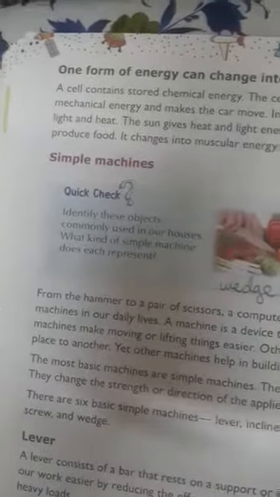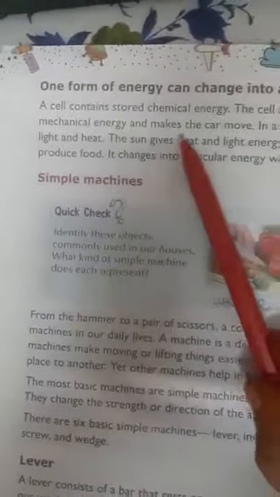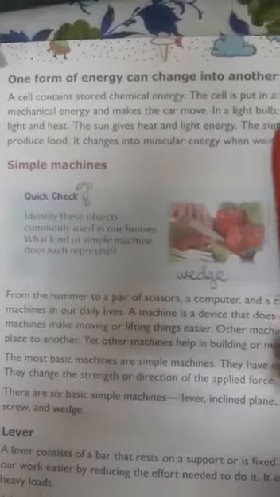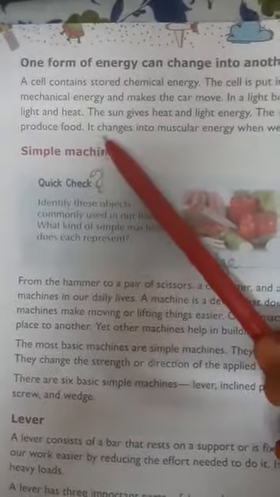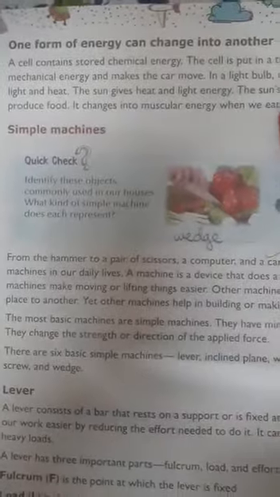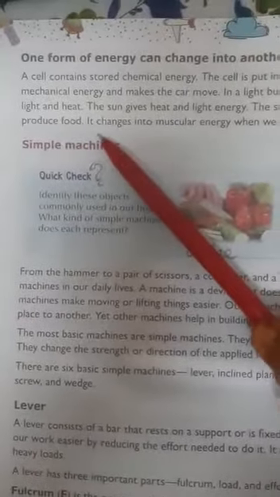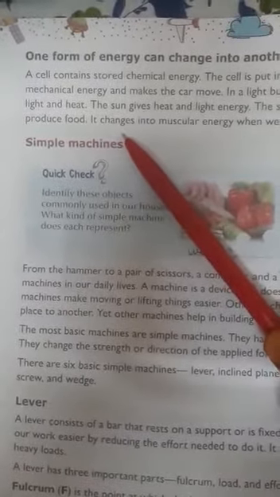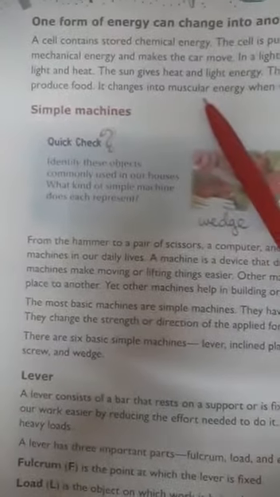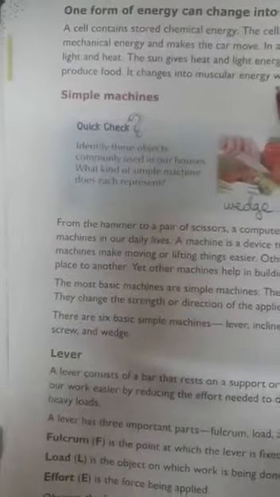Here we can see one form of energy can change into another. When the cell is put in a toy car, this energy produces mechanical energy and makes the car move. In a light bulb, energy changes into light and heat. The sun gives heat and light, and the sun's energy is used by plants to produce food. When we eat this food, it converts into muscular energy. So these are the changes of energy into different forms. Here you can see different simple machines such as lever, screw and wedge.